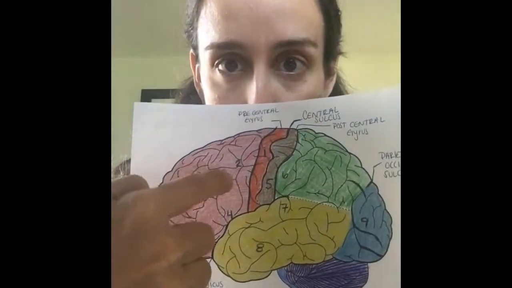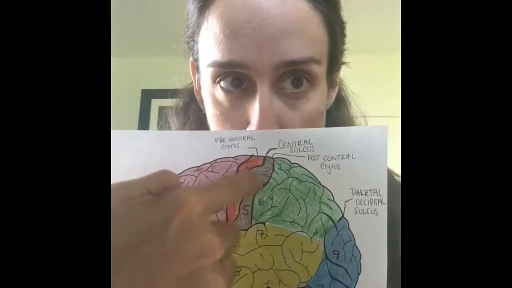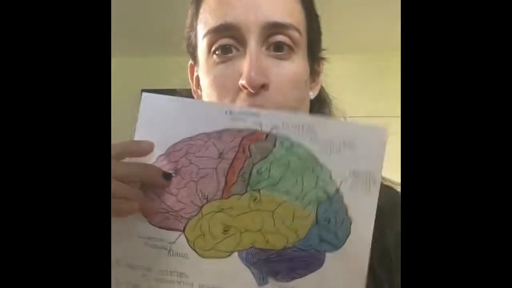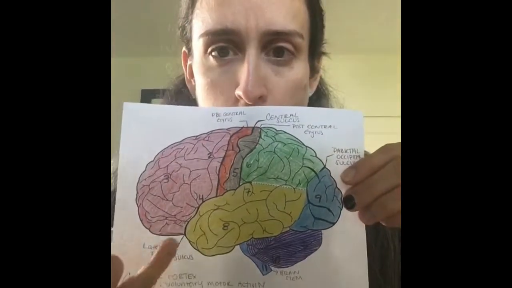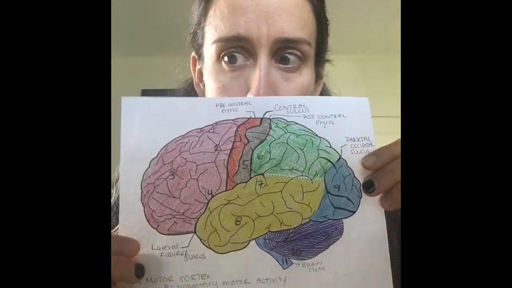So more of the bumps, these things, are the gyri, and the sulcus are more of what separates them. So the sulcus is a shallower groove that is surrounded by a gyrus. A fissure is a large furrow that divides the brain into lobes and hemispheres, just like I stated. Where we have the longitudinal fissure.